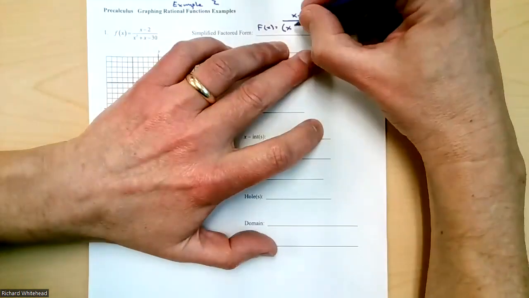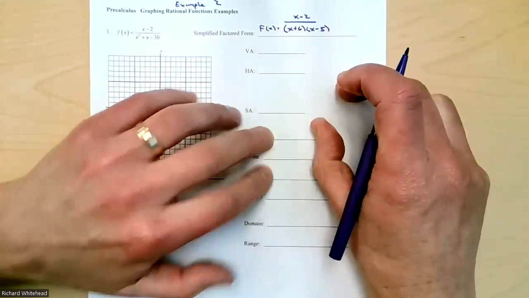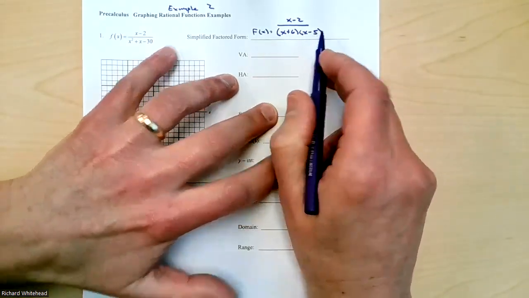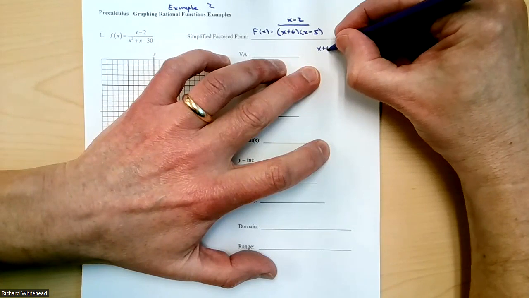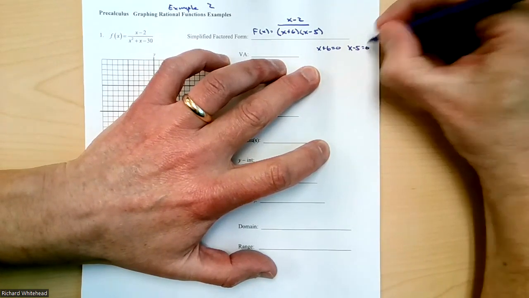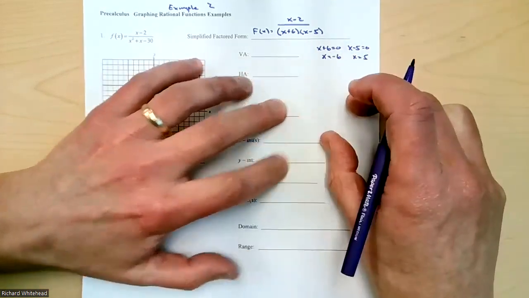So that would be what? X plus 6, X minus 5. So that's my simplified factored form. Then once again, my vertical asymptotes are the zeros of the denominator. So X plus 6 equals 0, X minus 5 equals 0, X equals negative 6, X equals 5.